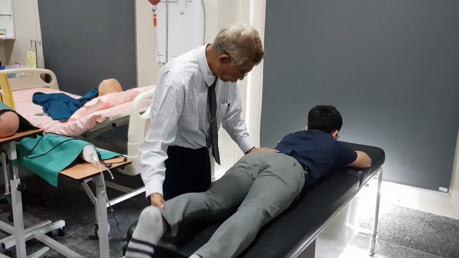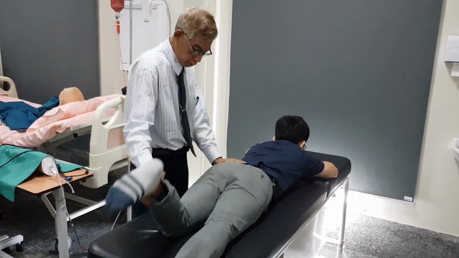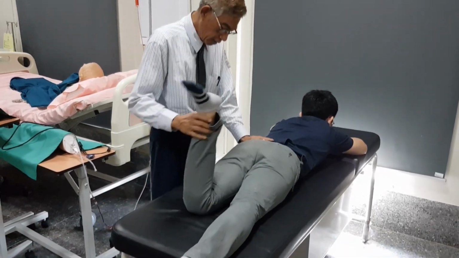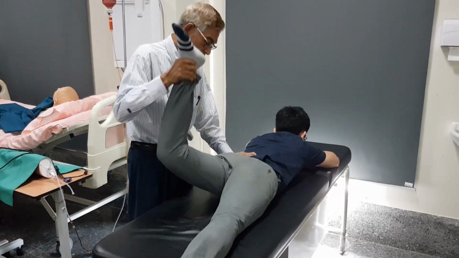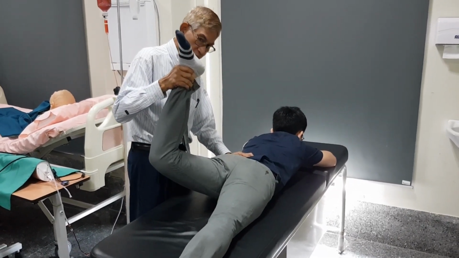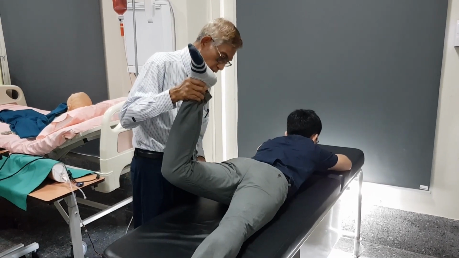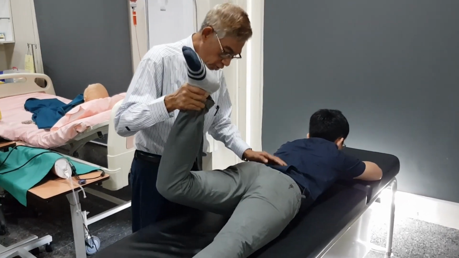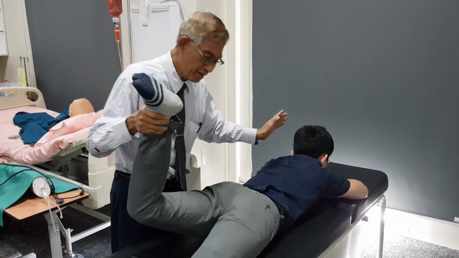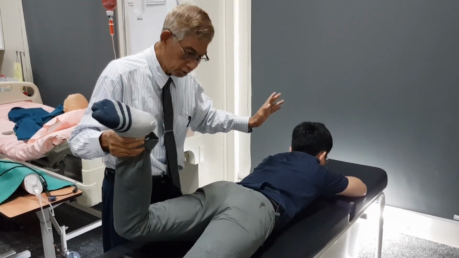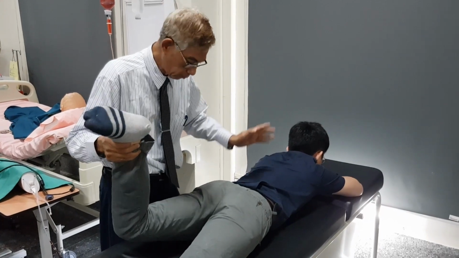Firstly, you have to do the femoral stretch test. Here, just flex the hip, flex the knee, and then raise up. This is a femoral stretch test because the femoral nerve is in front of the thigh. If you do it, the patient will experience the pain. This is called the femoral stretch test positive.